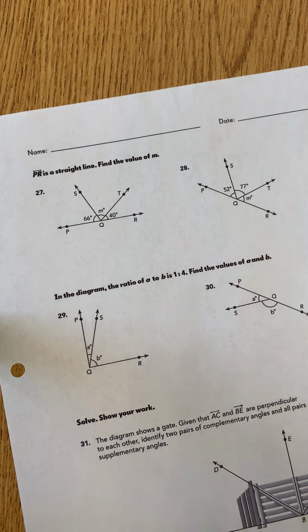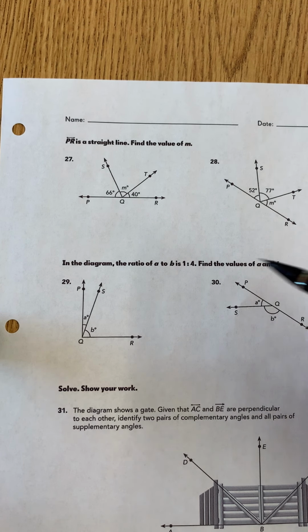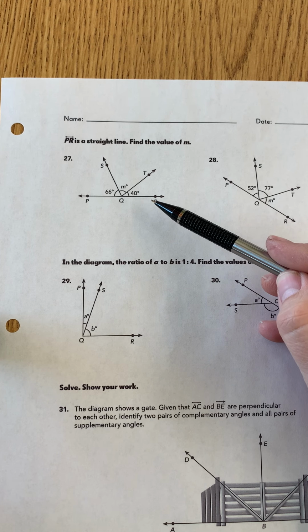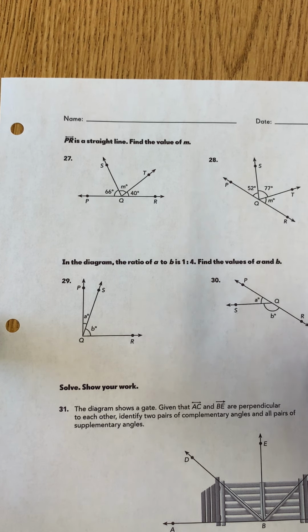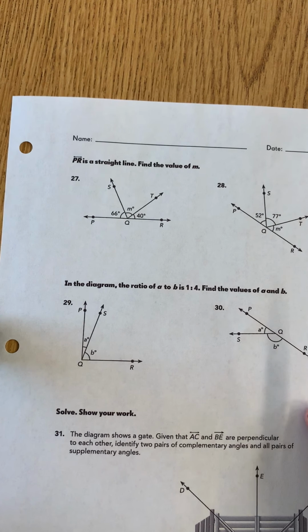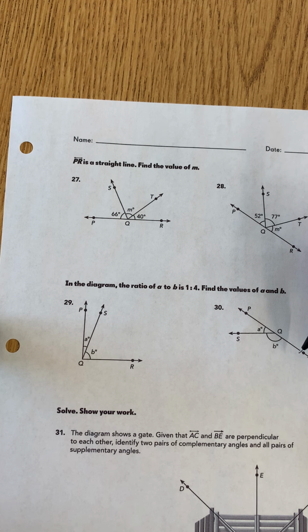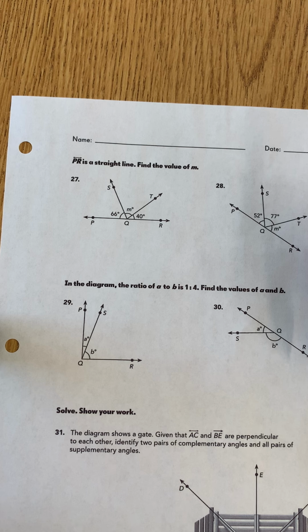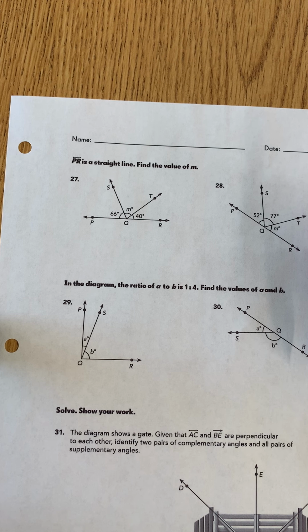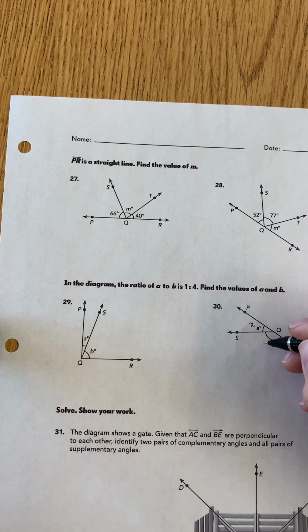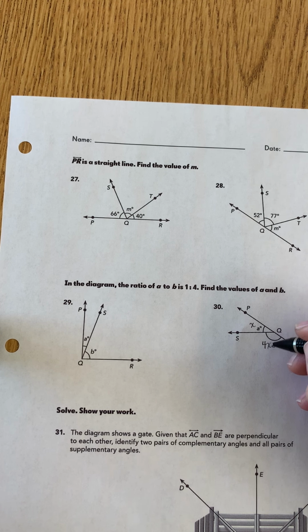All right, 27 is kind of the same thing, except PR is a straight line. That tells you it's 180 degrees. Find the value of M. All right, I wanted to do 30 with you. PR is a straight line. In the diagram, the ratio of A to B is 1 to 4. Find the values of A and B. So A to B is 1 to 4. If A is 1x, B is 4x. Makes sense? 1 to 4.